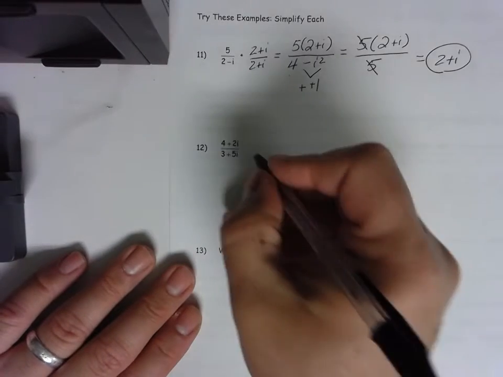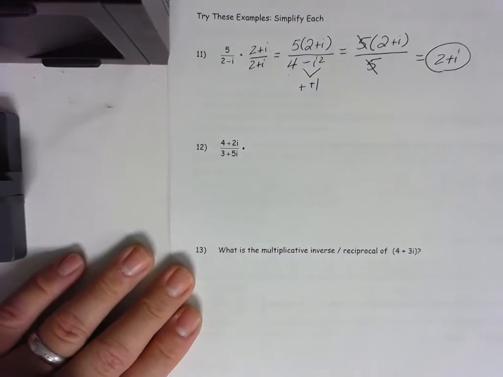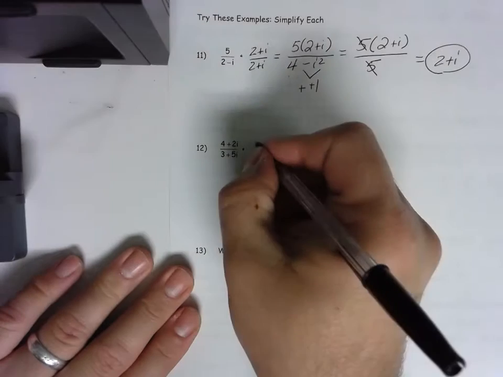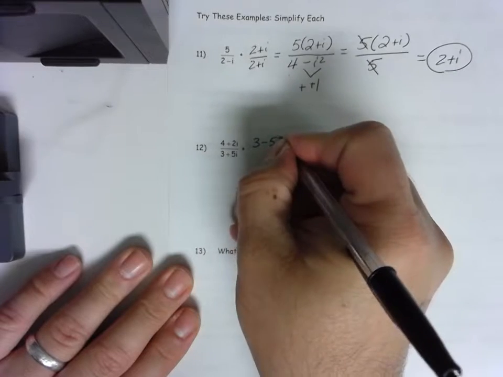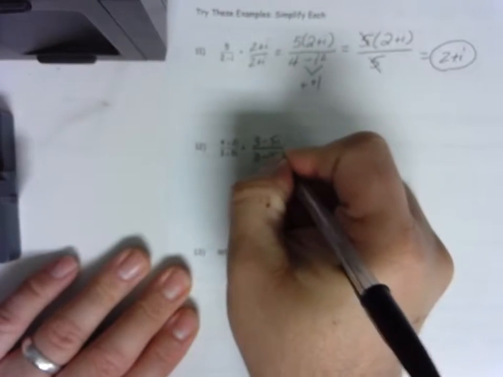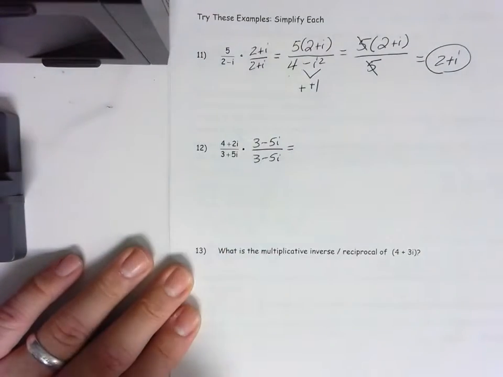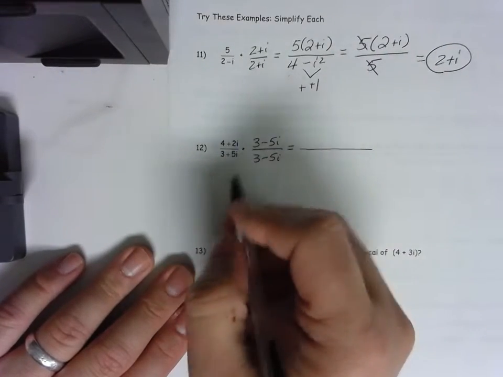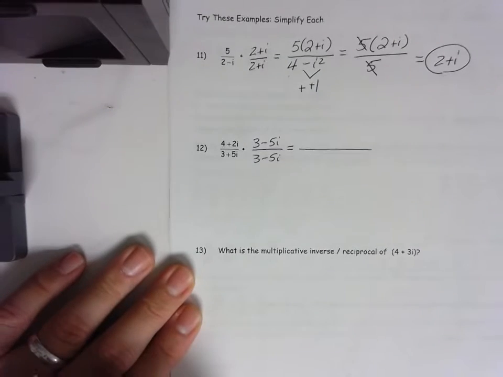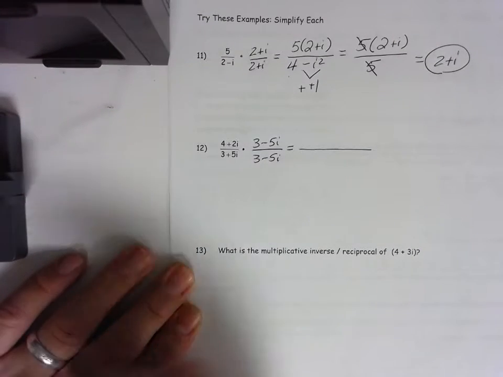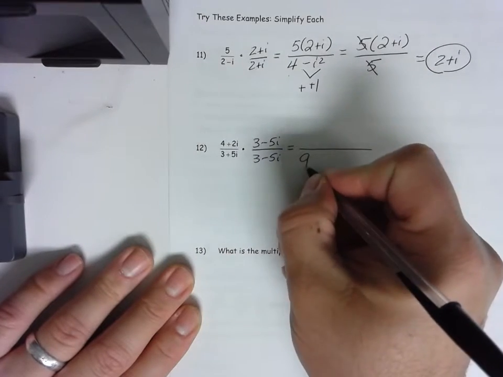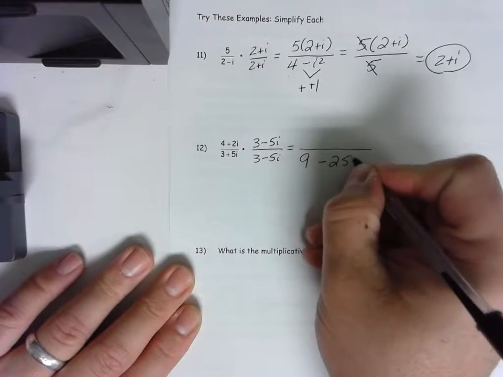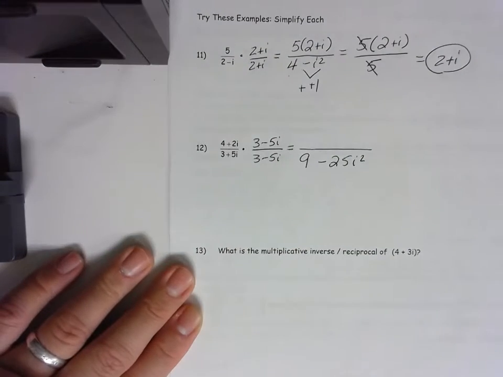Number 12 gives us 4 plus 2i on the top and 3 plus 5i on the bottom. What we're going to do here is multiply by the conjugate, 3 minus 5i. You're going to need to FOIL out the top, but we're going to do the bottom first, because using the conjugates allows me to get 9 minus 25i squared on the bottom.